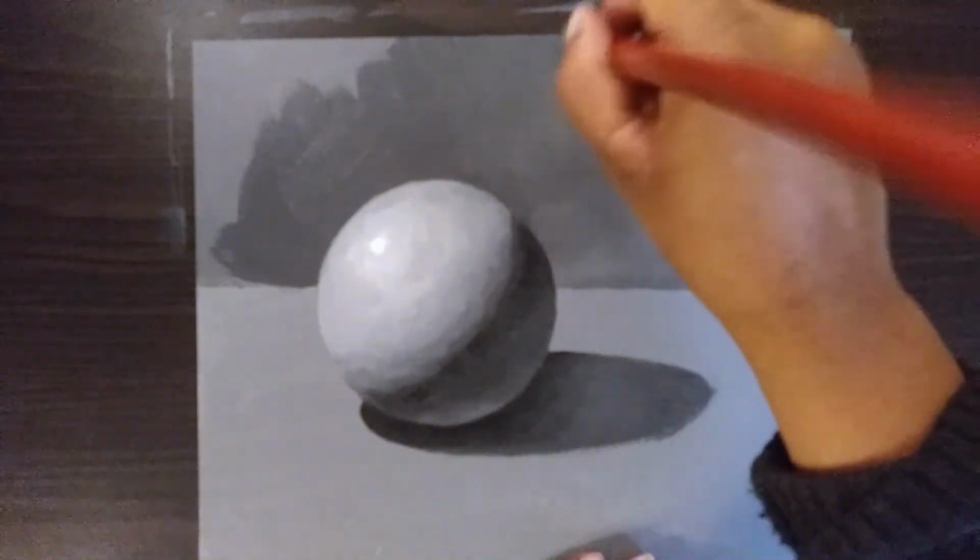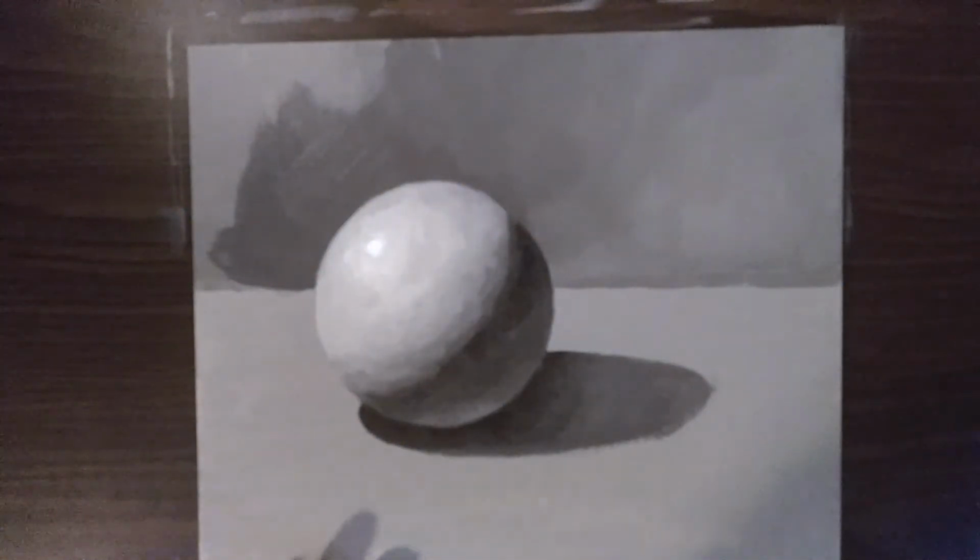I'm blending with my brush. Just a little darker on this side.